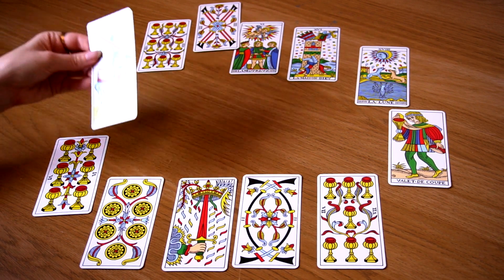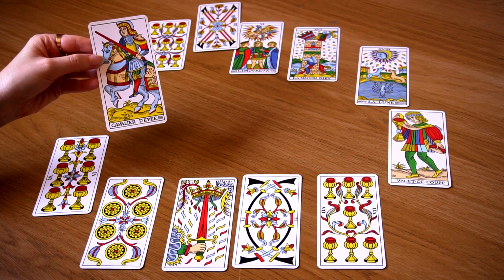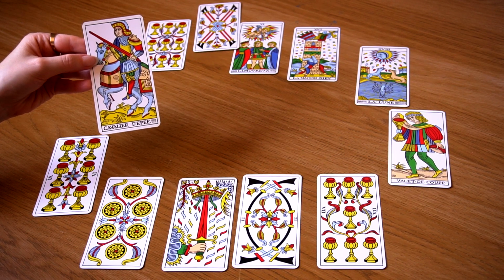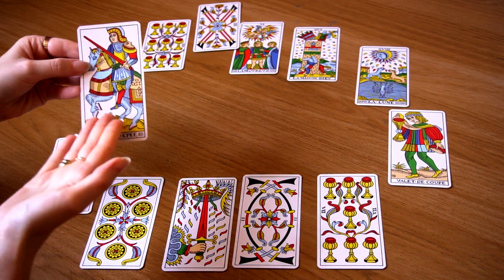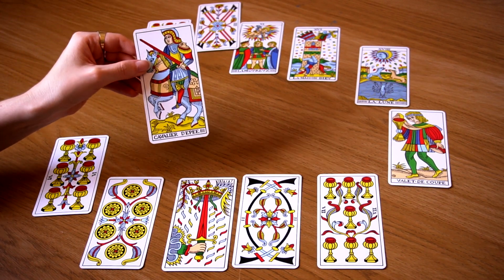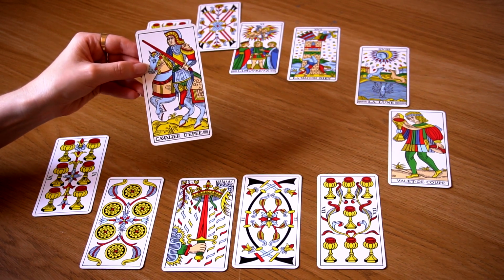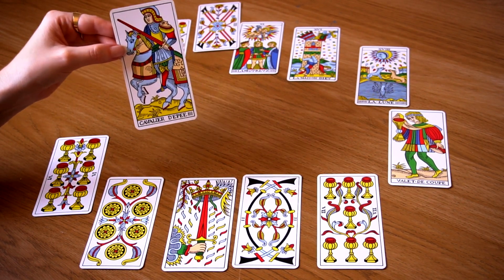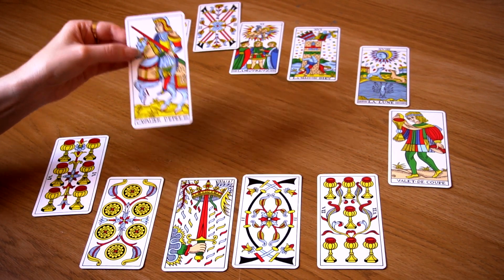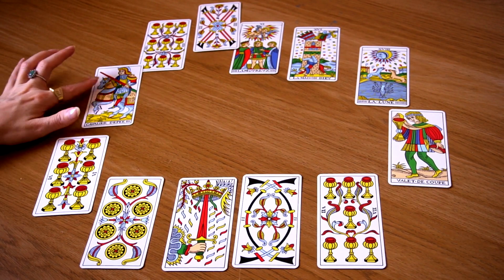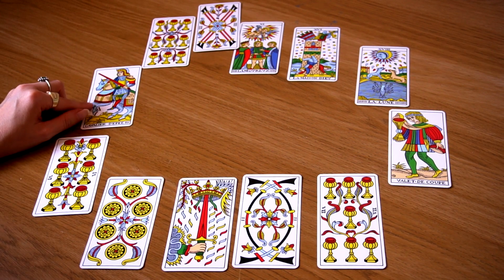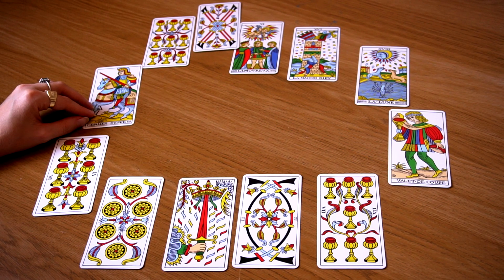So the third house is the house of siblings and neighbors and the people that are close to our querent. So we have here a person. This is definitely a person. It can be a sibling, in case the person has siblings, or a neighbor, and this is a very aggressive person. So it might be that our querent will have some conflict with that person, because this is the sword suit. This is some physical person, and his intentions are not so peace, love, and light.